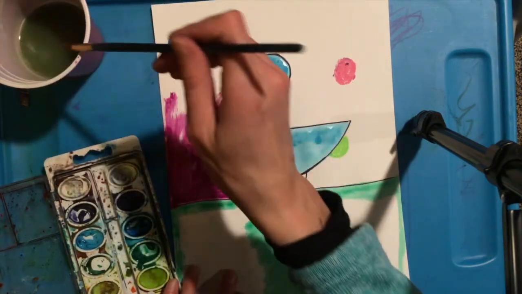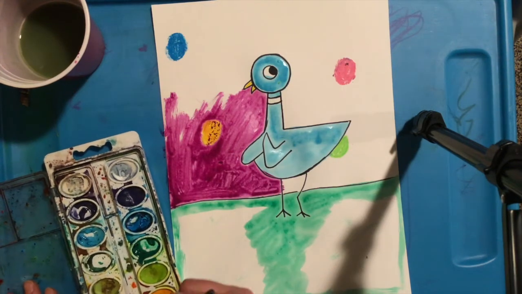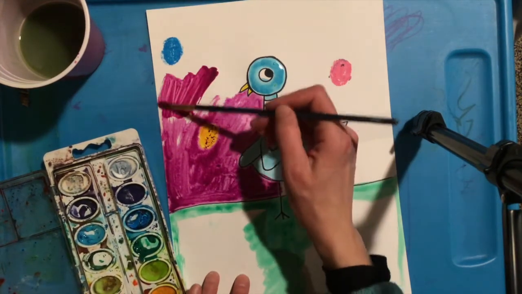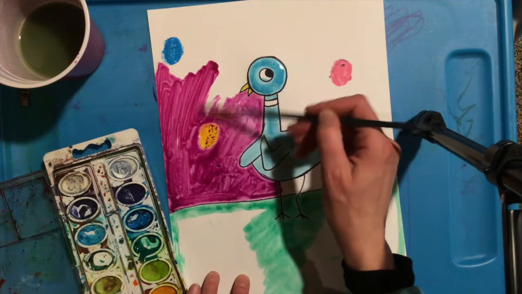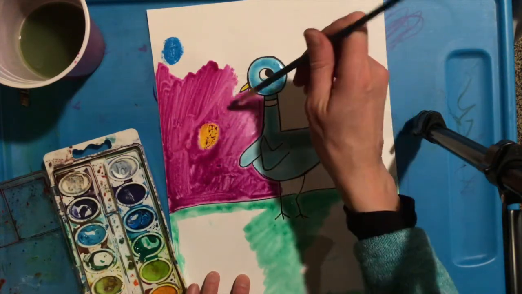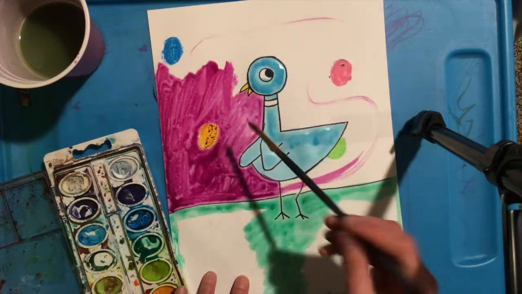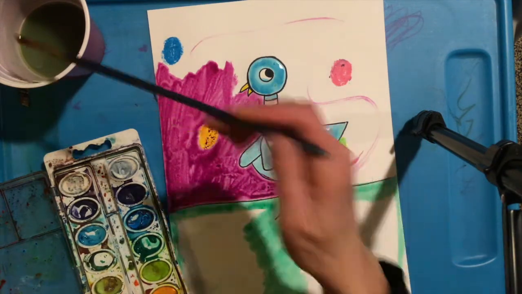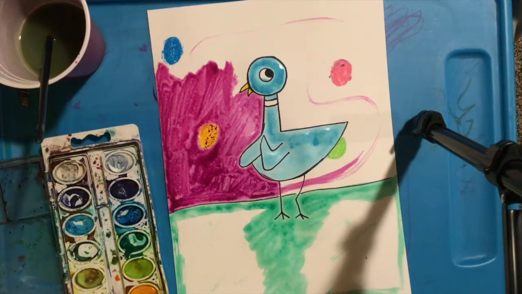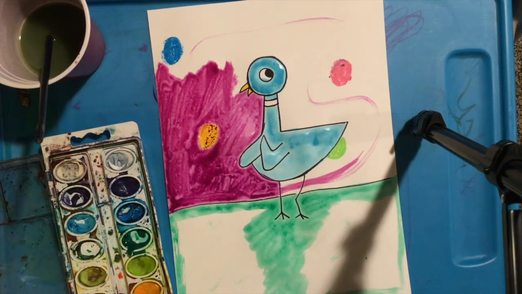And you would keep on painting until you have the whole entire thing painted. Again, I'm not going to finish it. You would finish all of this all over in here. But again, I want to give you plenty of time to work. Okay, if you have any questions, please let me know.